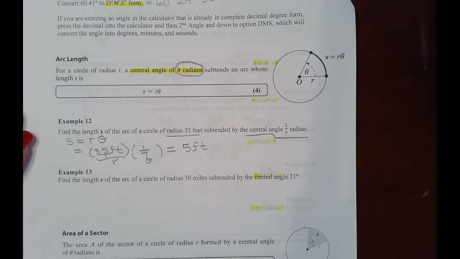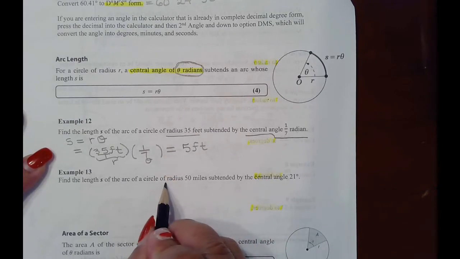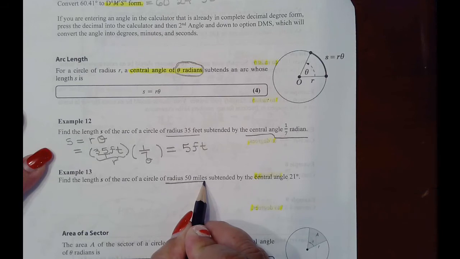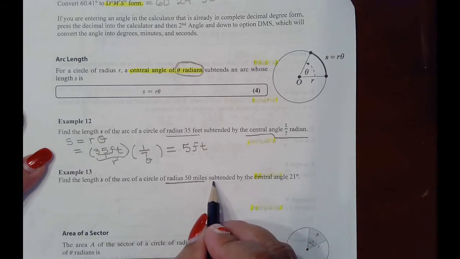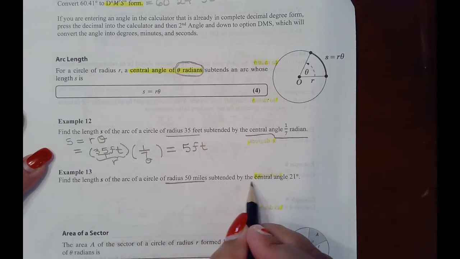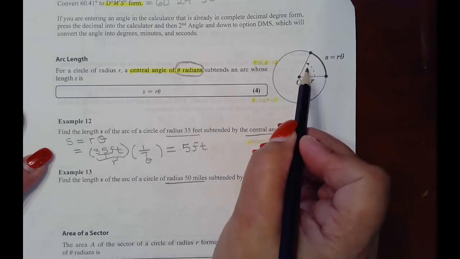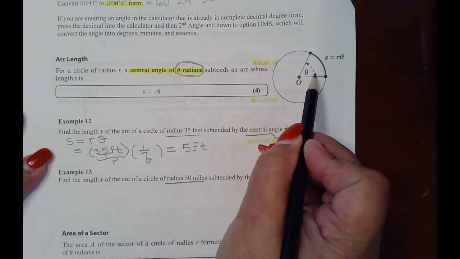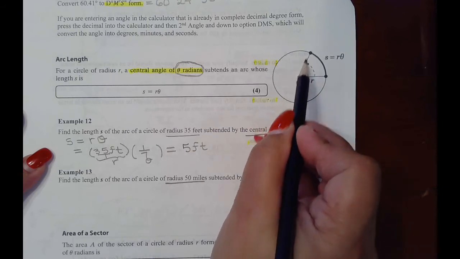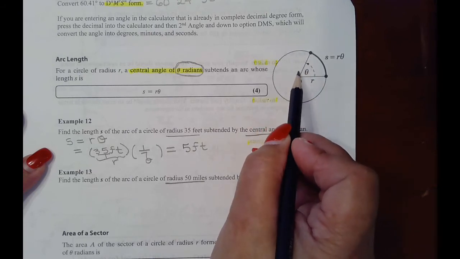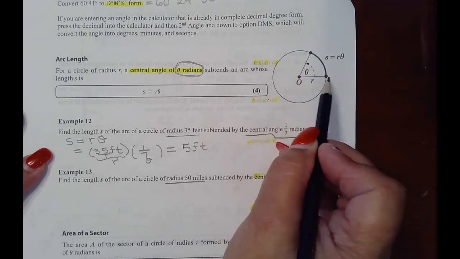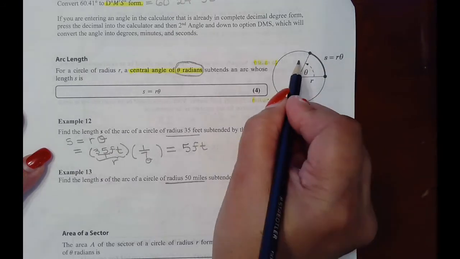Okay, example 13. Find the length of the arc of a circle whose radius is 50 miles, subtended by the central angle. That just means that the central angle has two sides that created that angle. Those sides are the radii in the circle.